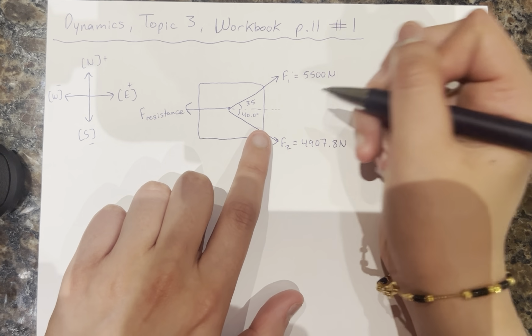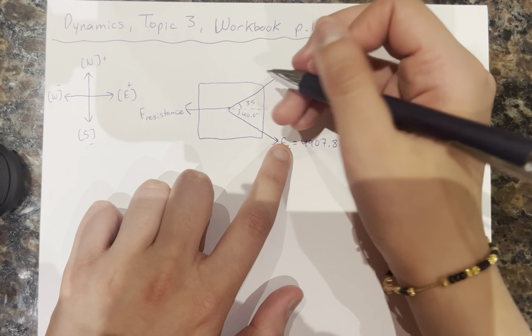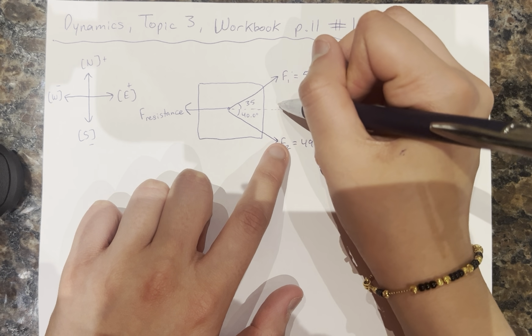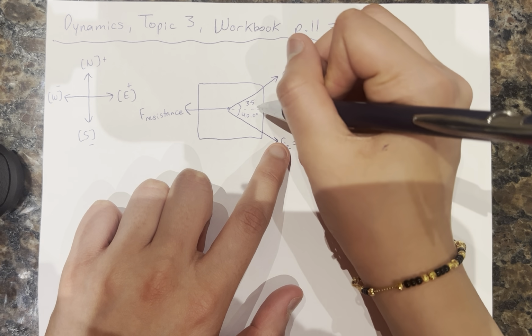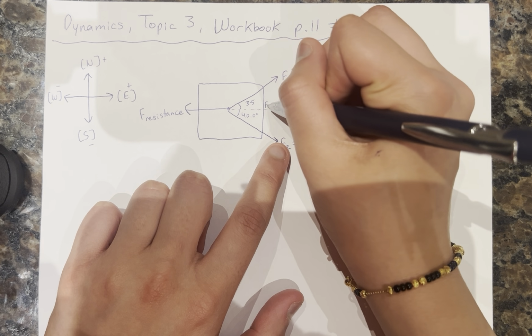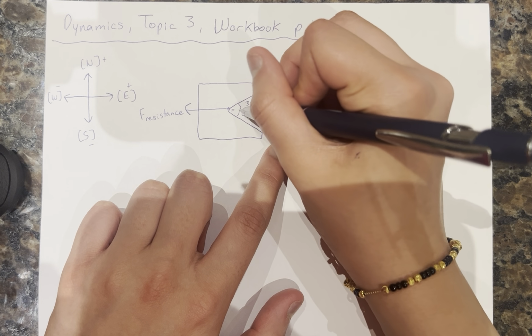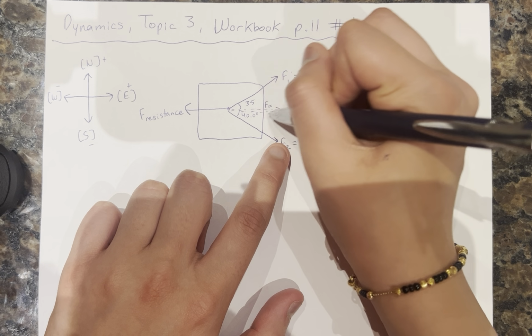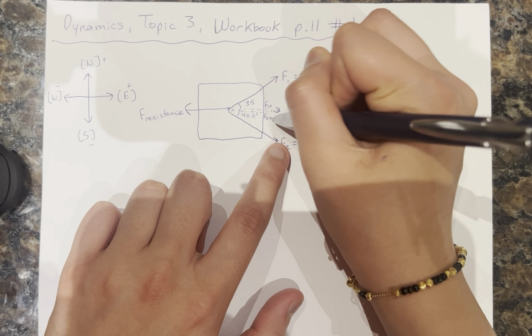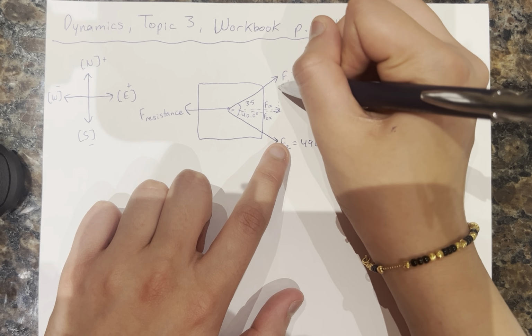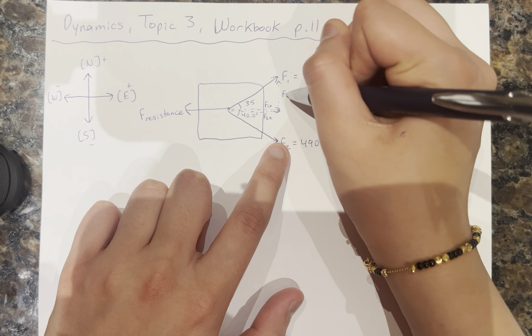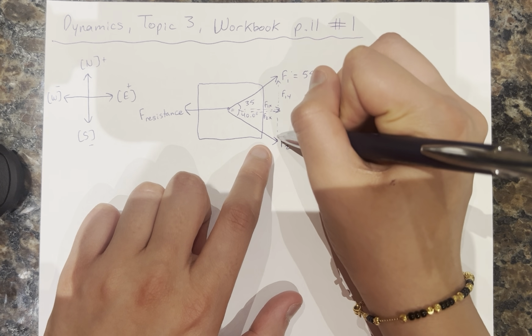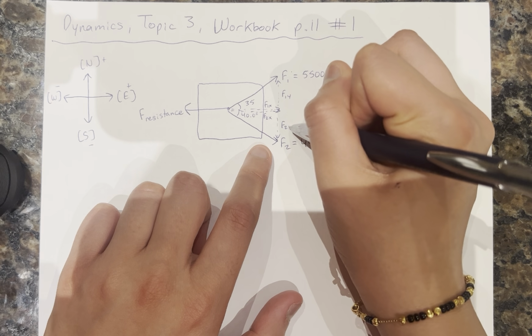What we also want to do for a free body diagram is divide this into x and y components. So here would be F1x, then our F2x, then here we would have our F1y, and here we would have our F2y.